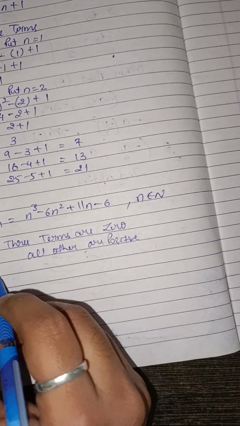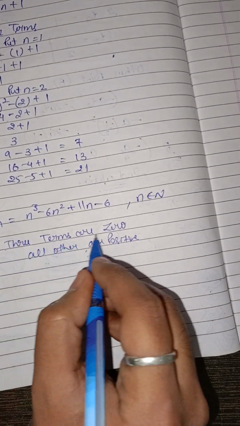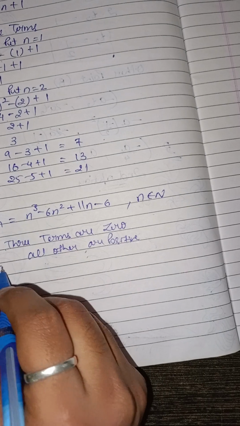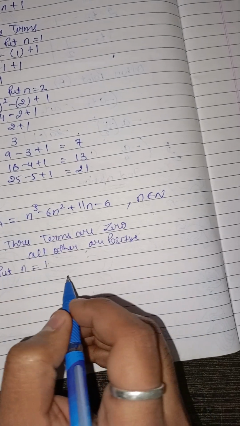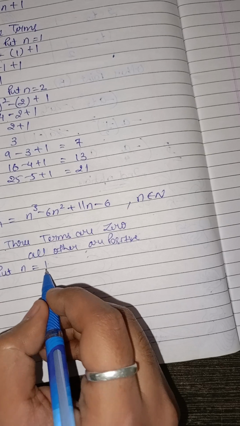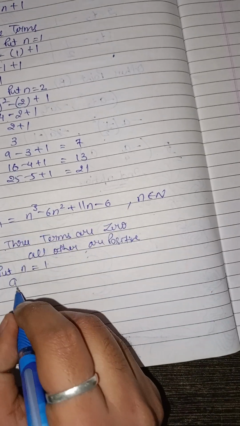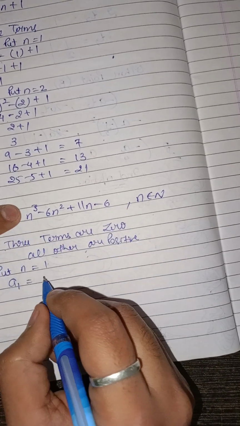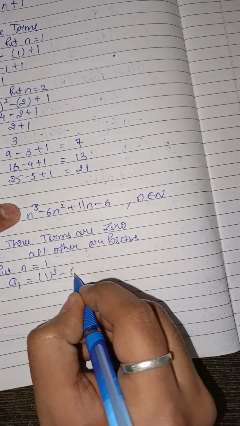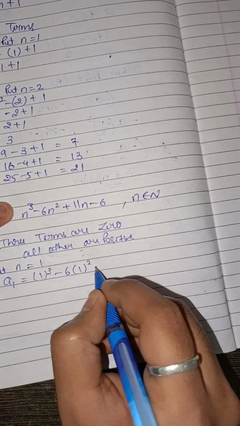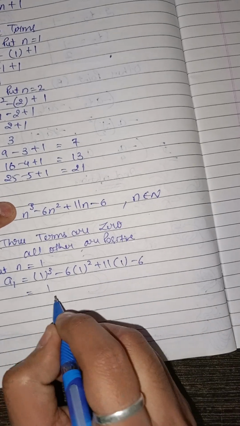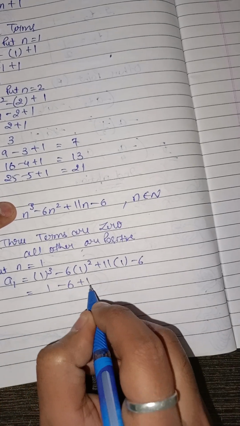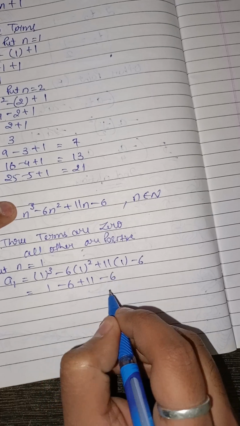Simply what we'll do is we need to prove that first 3 terms are 0. So simply put the value of n equals to, so firstly n equals to 1. So when I put the value n equals to 1 in this part, I'll get a1 equals to 1's cube minus 6 multiply 1 square plus 11 multiply 1 minus 6, and on solving it more I'll get 1 minus 6 plus 11 then minus 6.